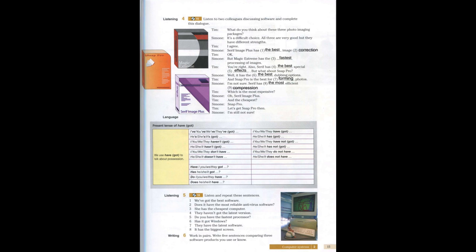So the full form is have, the short form is 've this way. I've, it's pronounced 've.